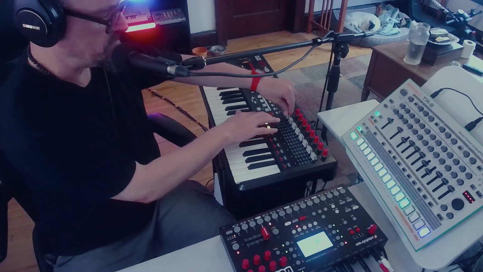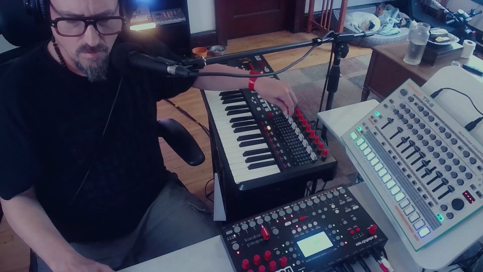All right, let's give it a kick drum. Cool. Let's make the loop shorter. I want to give it a 909 open hat. Kind of a party techno vibe.